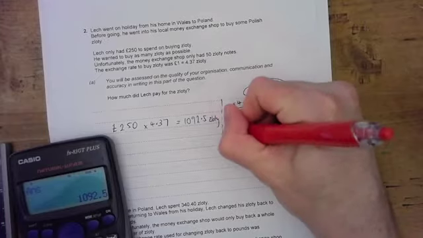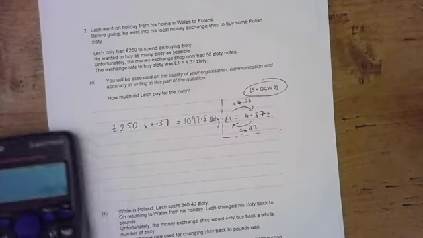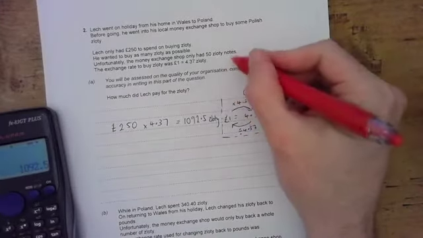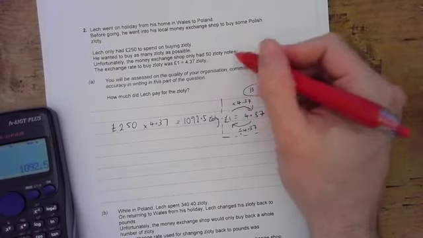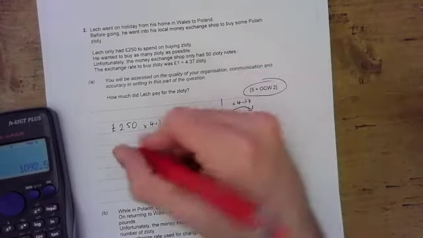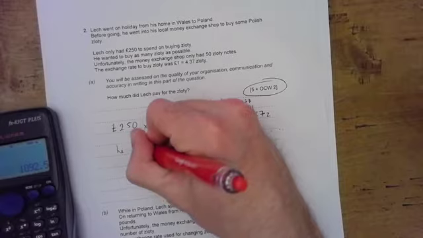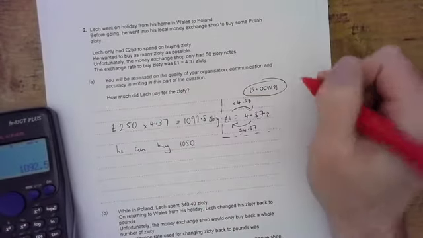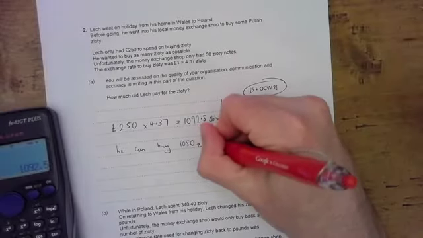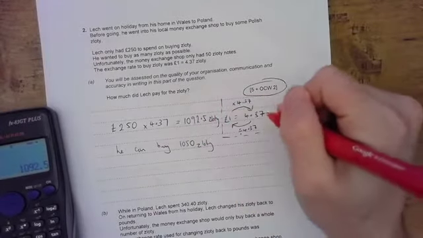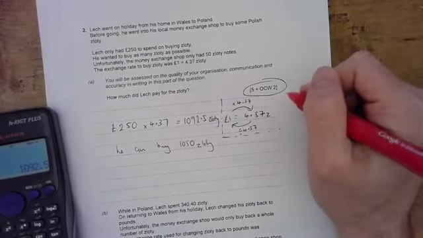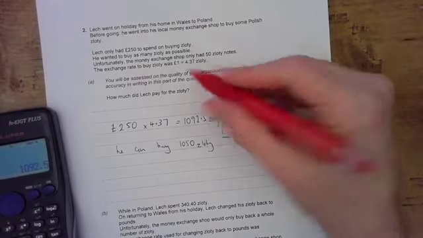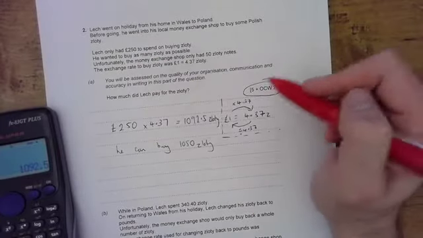Now, in terms of what this means, I know you can only buy 50s. You can only get his money in 50 zloty notes. So that means he can buy 1,050, because obviously he could get to 1,000 no problem, and obviously he could get to 1,050 no problem. But 1,100 he can't. He can't afford it, and he only has 250 quid, so he can't.